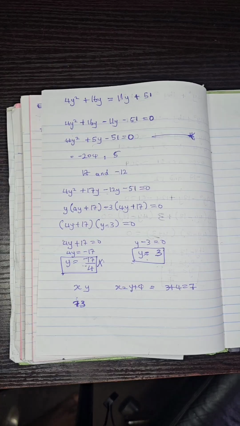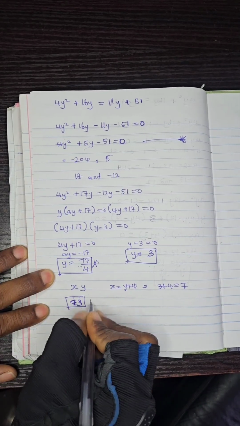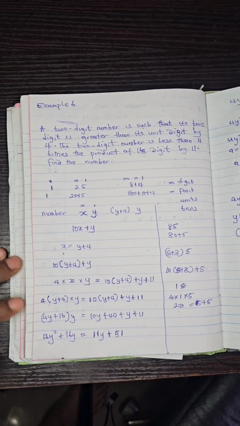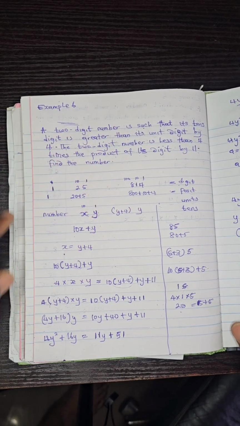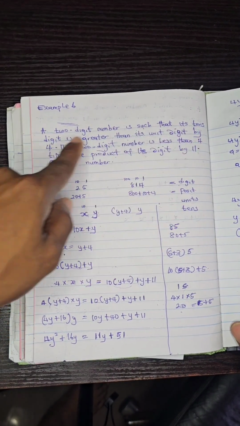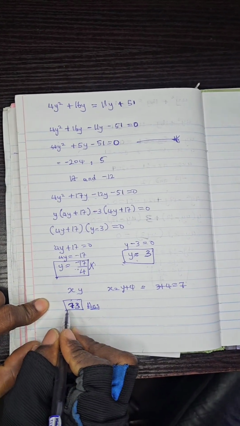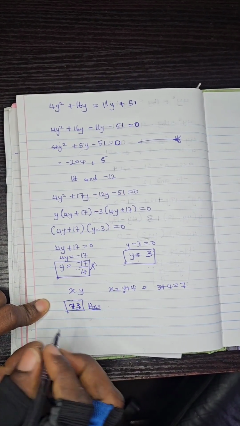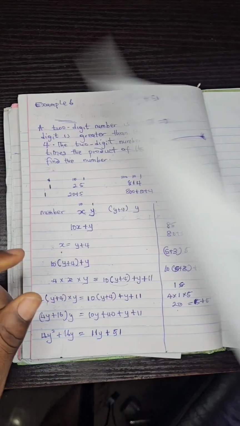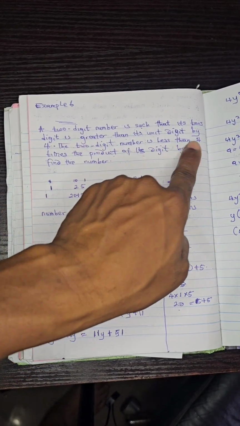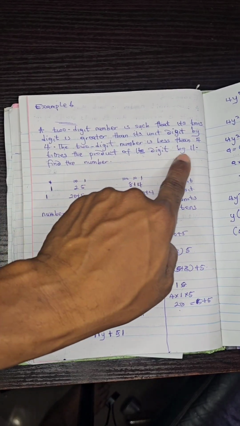So the first thing we are going to do is to check if this satisfies what we are being told. The first thing we are told is that the two-digit number is such that the tens is greater than the unit by 4. So the tens digit, which is 7, is greater than the unit by 4, obviously. That's what we did here. Now the second thing we are being told is that the two-digit number is less than 4 times the product of each digit by 11.